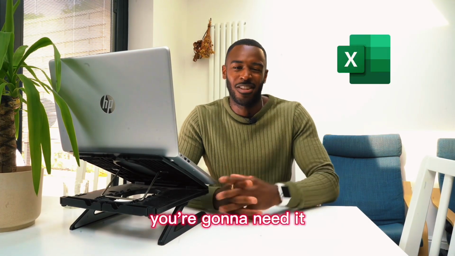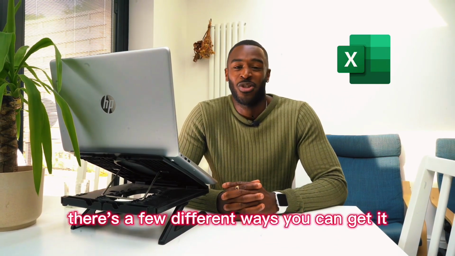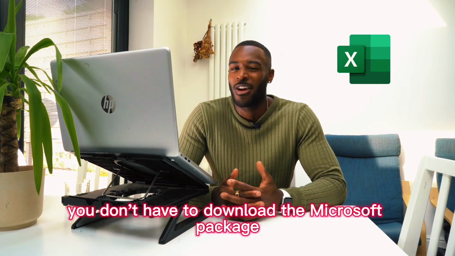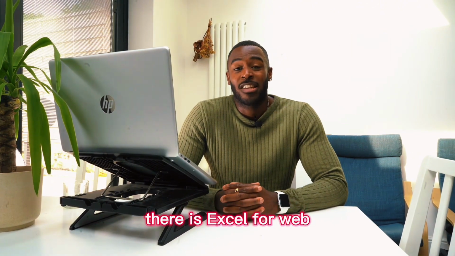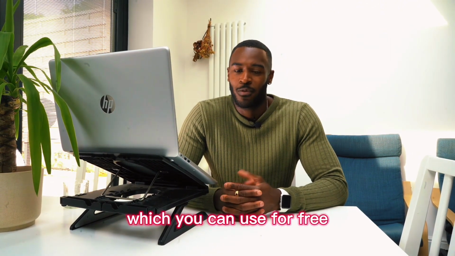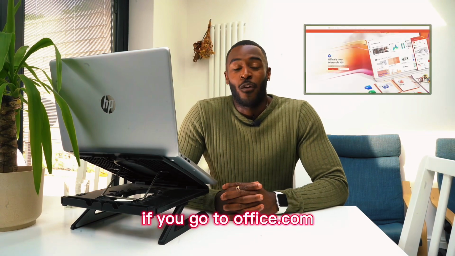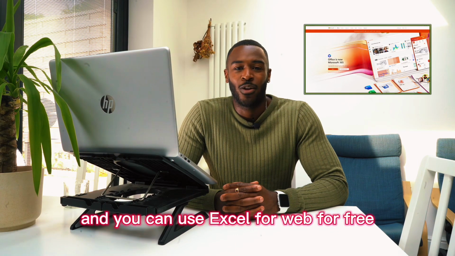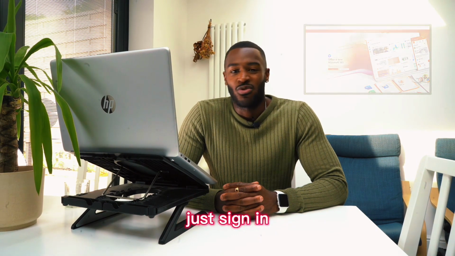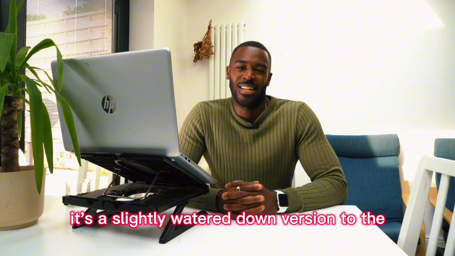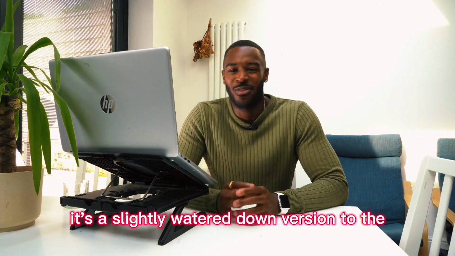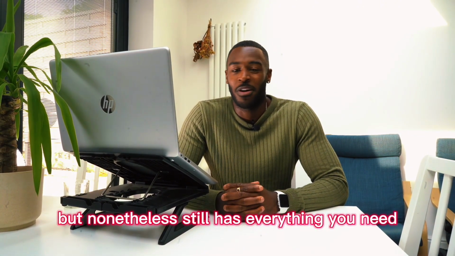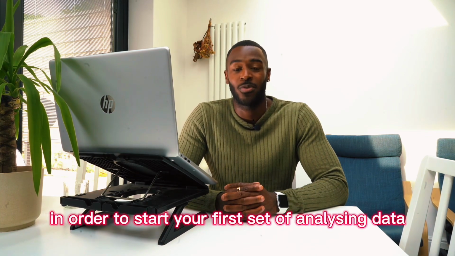Get yourself Excel. You're gonna need it. There's a few different ways you can get it. You don't have to download the Microsoft package. There is Excel for web, which you can use for free. The way to do this, if you go to office.com, sign up if you don't already have an Outlook account, and you can use Excel for web for free. Or if you do, just sign in, you can start using it. It's a slightly watered down version of the desktop version, but nonetheless still has everything you need in order to start your first set of analyzing data.